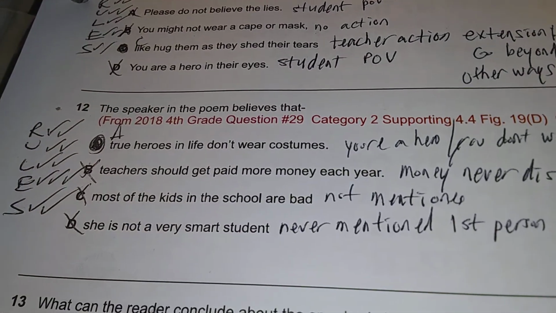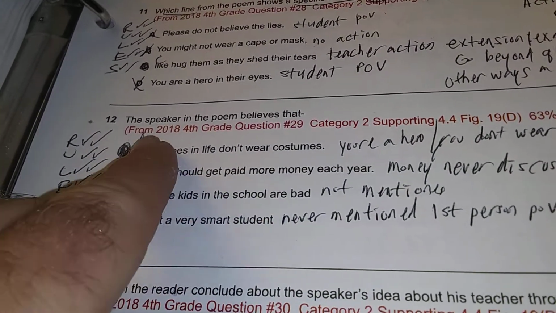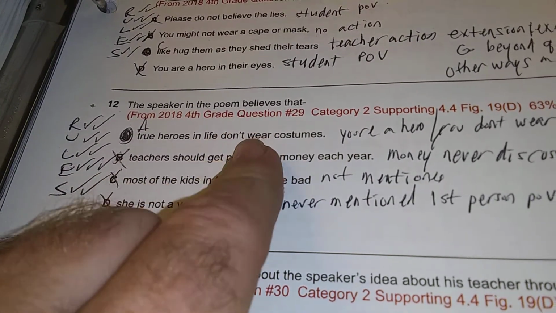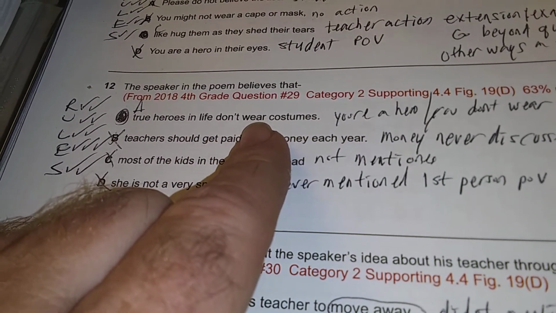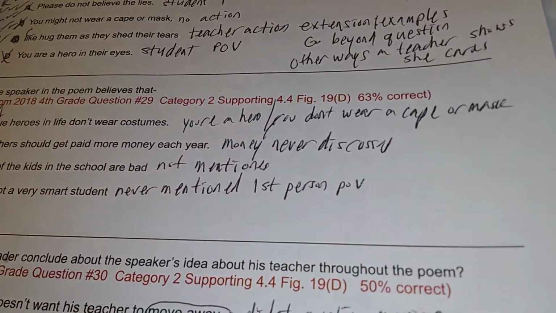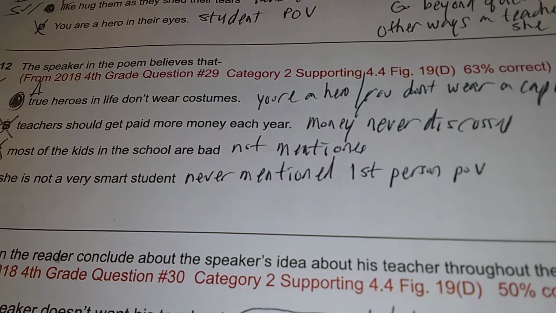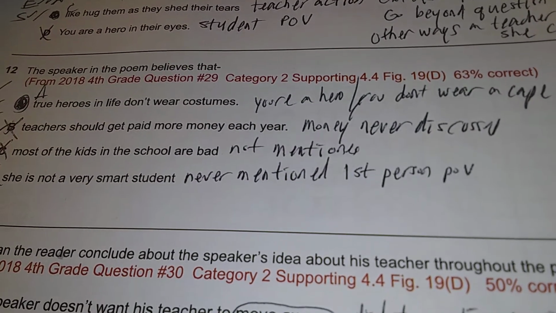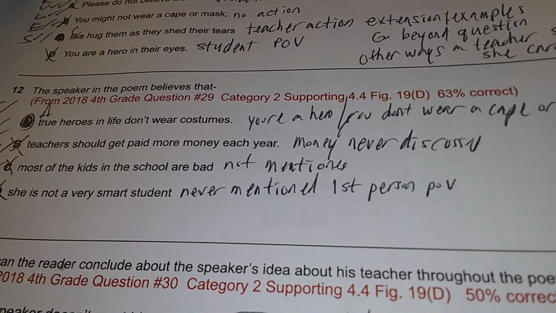Question 12 says, the speaker of the poem believes that. So from the point of view of the author of the poem, let's see which one. A: True heroes in life don't wear costumes. It says, you're a hero, you don't wear a cape or mask. That was actually in the poem. In the actual real-life test, this got 63%, by the way, a question like that, 4.4, figure 19D.